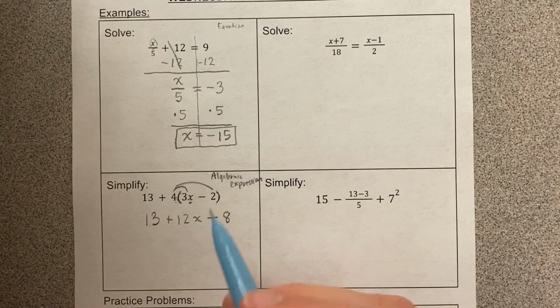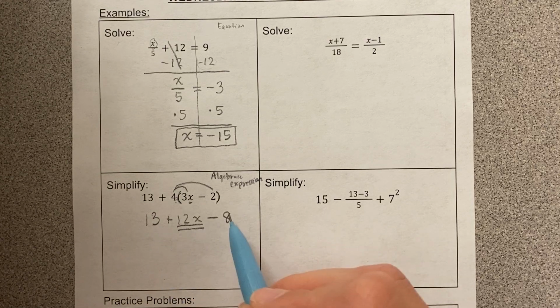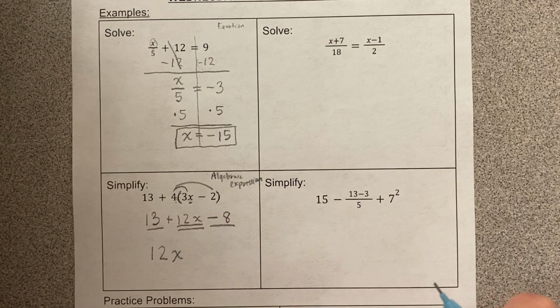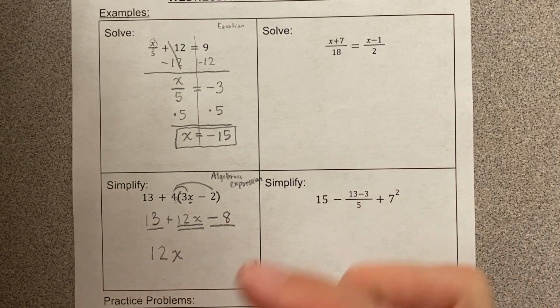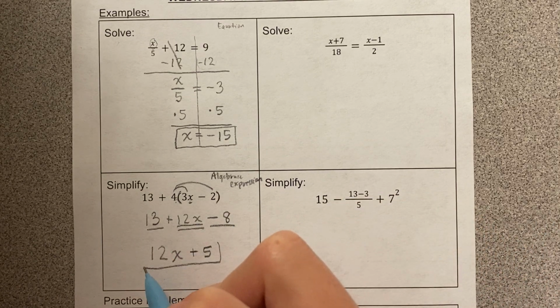Okay, now I'm going to combine my like terms. I notice this one has an x. These don't have an x, so that one doesn't have a like term. I'm just going to bring it down. And then I'm going to underline 13 and negative 8. Those are like terms. 13 minus 8 is positive 5. And this is my answer.